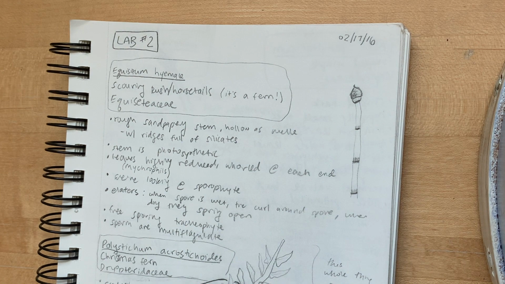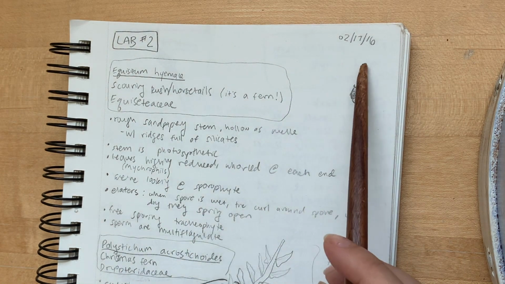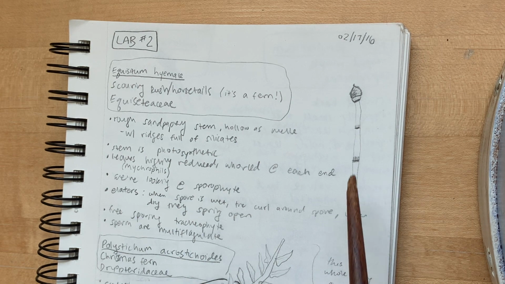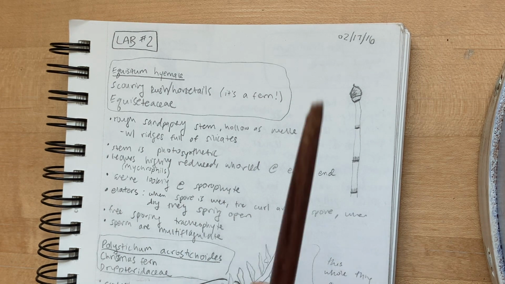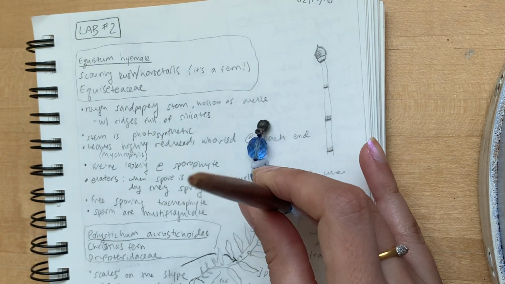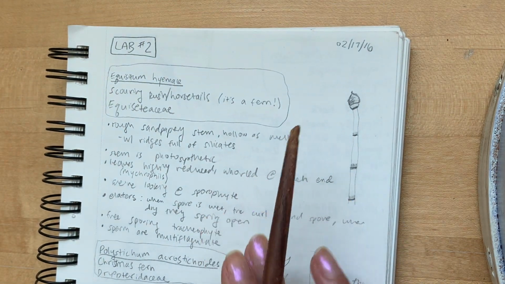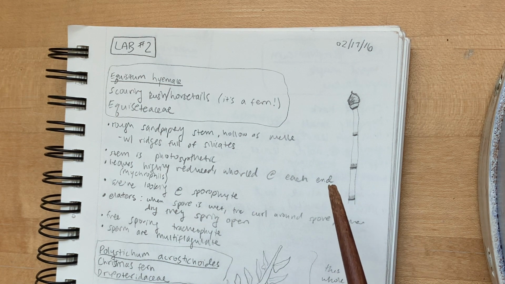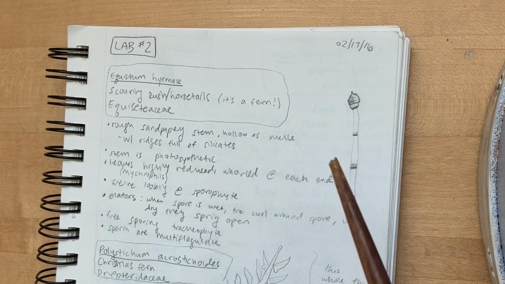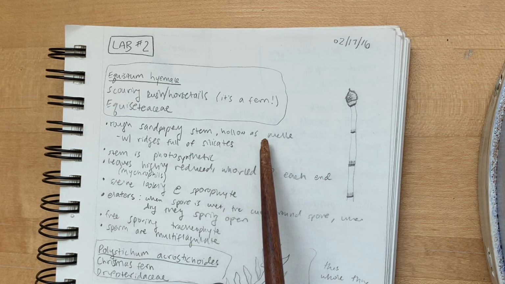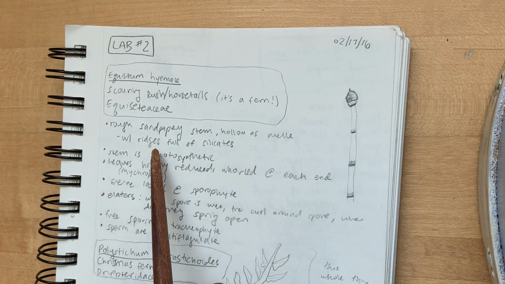Alright. So, a scouring rush horsetail is technically a fern. And you may have seen these. They come and they stick straight out of the earth. And can be anywhere from just a couple of inches to about a foot tall. They have a rough sandpapery stem that's hollow with ridges full of silicates.